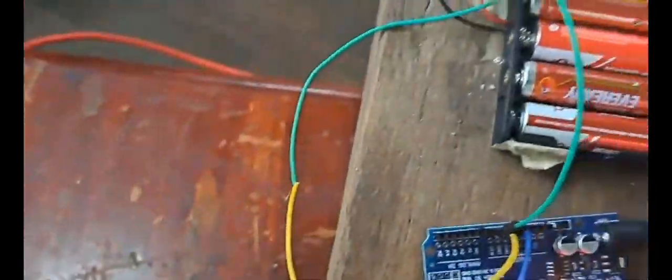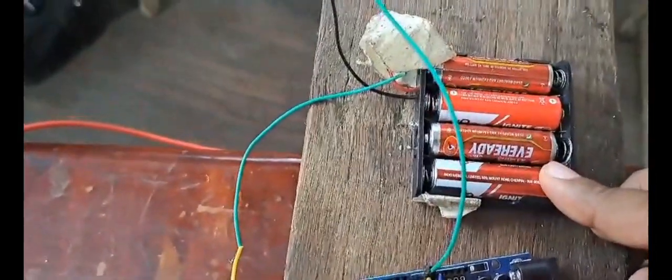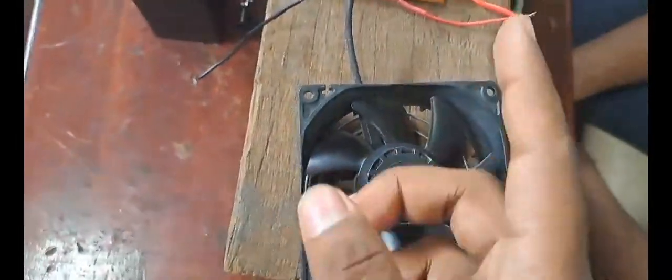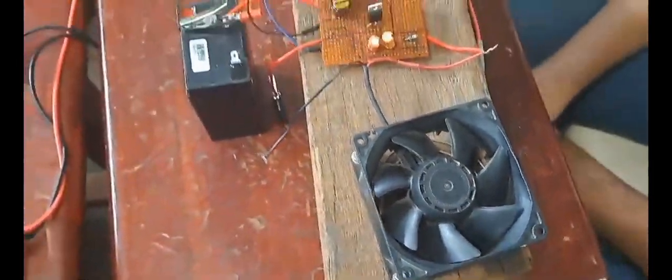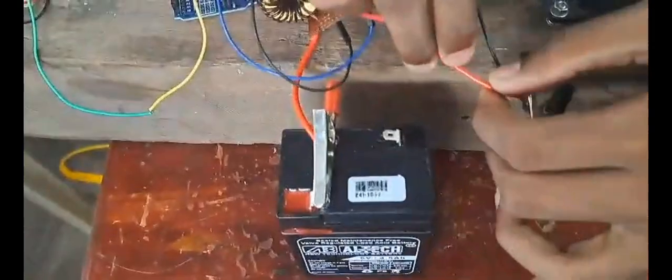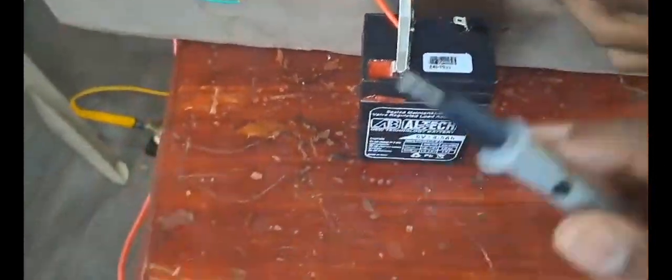The Arduino board is powered by 6 volt AA batteries, which are given to the common power supply in the Arduino board. And we have connected a 12 volt fan to the output of the setup. So now we'll be running the setup and we'll be seeing the results. Initially we'll be checking the battery voltage using a multimeter.